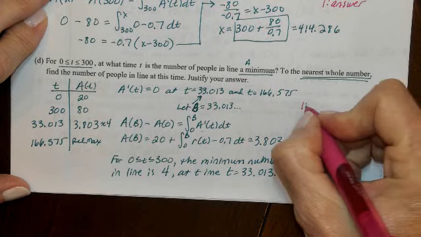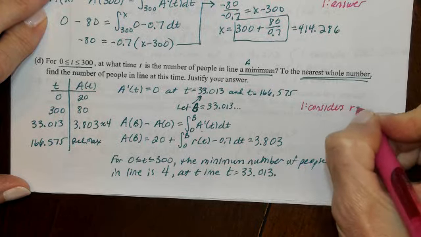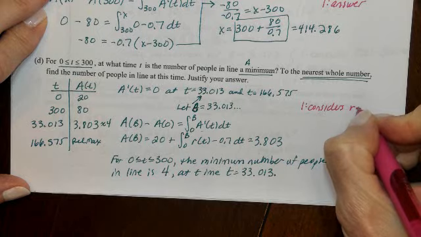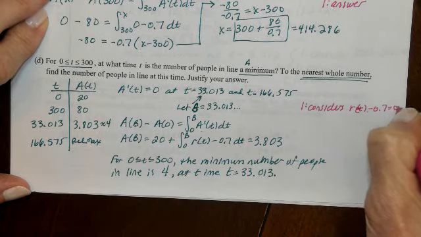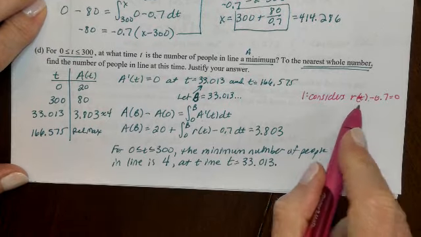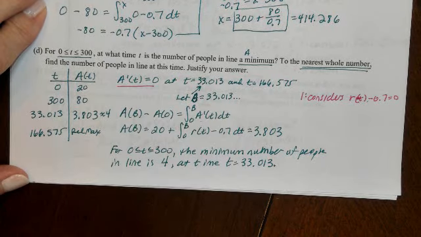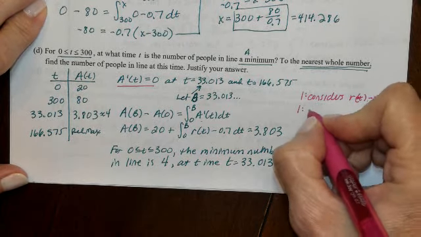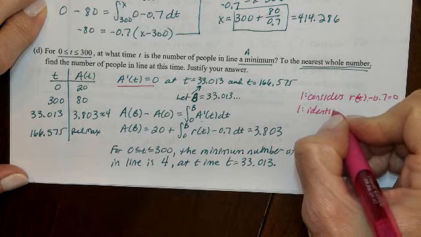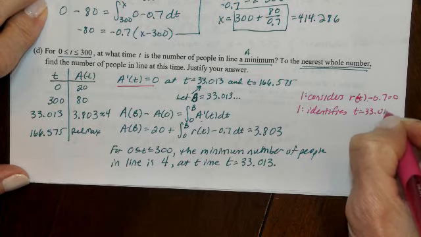So 1 point for considers R of t minus 0.7 is equal to 0. So we considered that when we said this, because A prime is R minus 0.7. 1 point for identifies t equals 33.013.